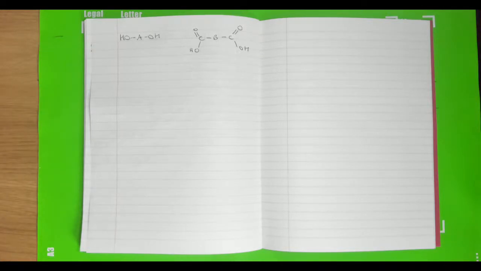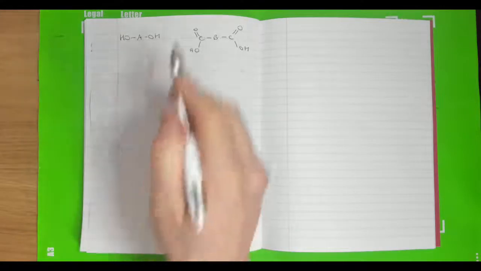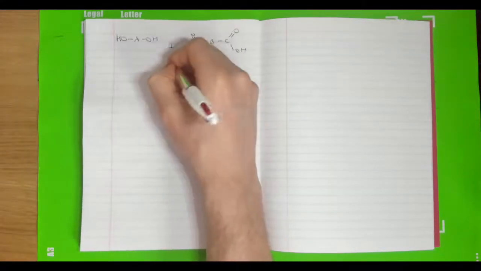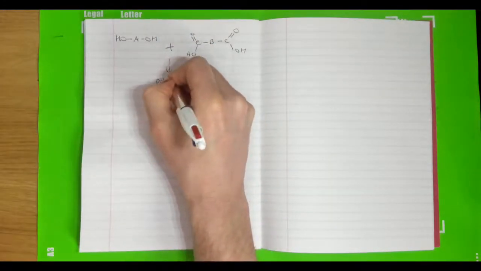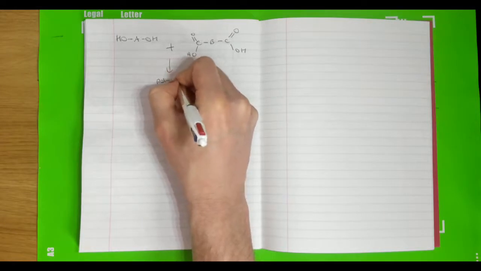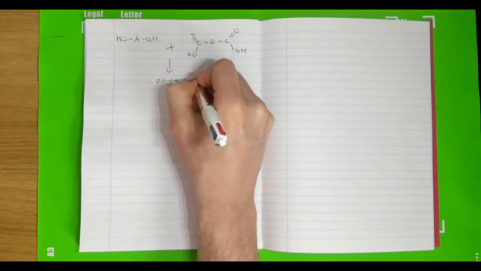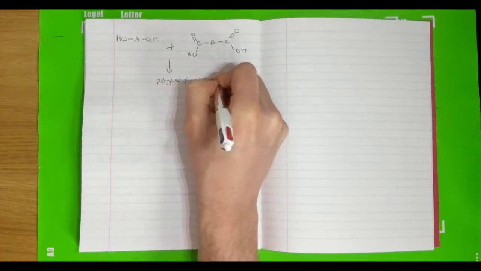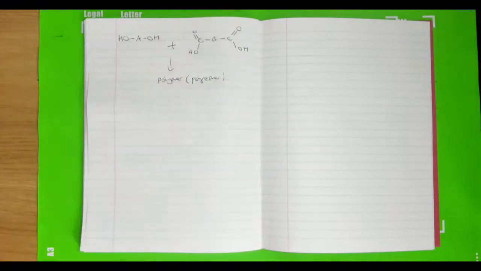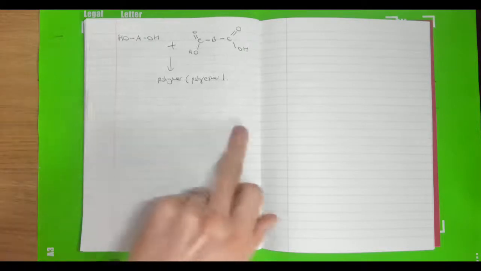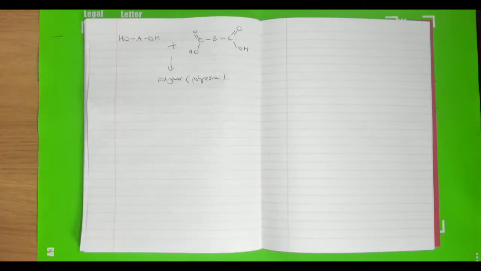So what I'm going to do now is draw how I'm going to form this polymer. And this polymer, remember, is a polyester. I'm going to draw 2 diols and 2 dicarboxylic acids. That's roughly what the thickness of my page is here. But obviously, in reality, there'd be millions of these. But I'm only going to draw 2 of each just to show how that polyester chain is made.